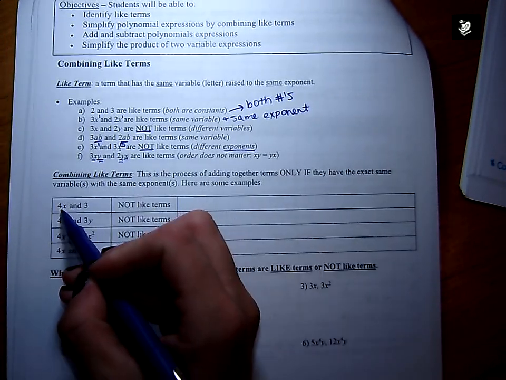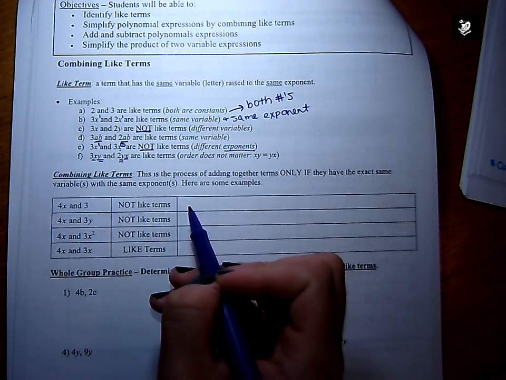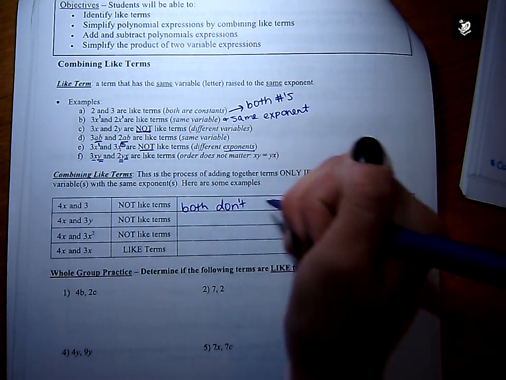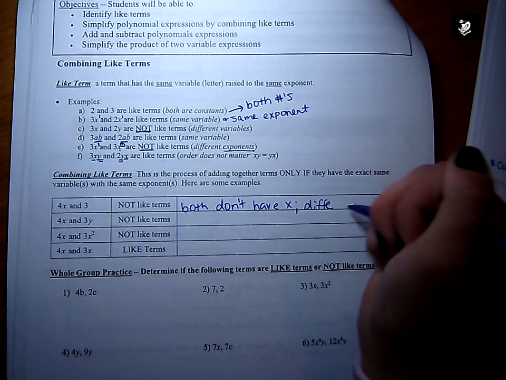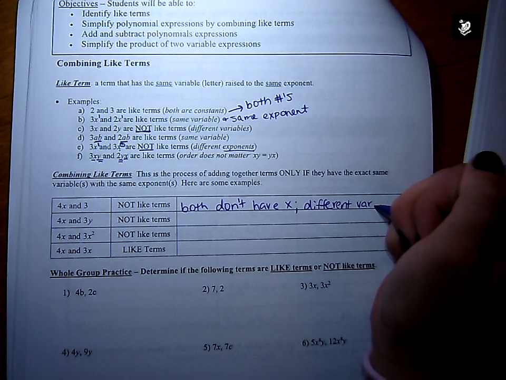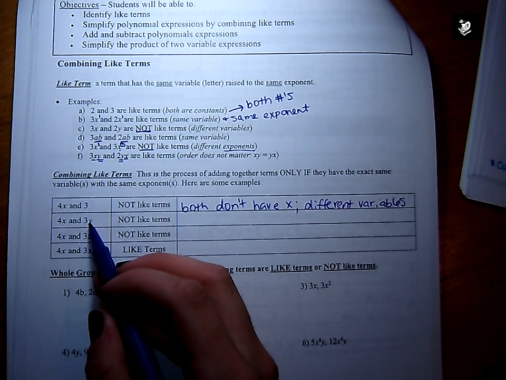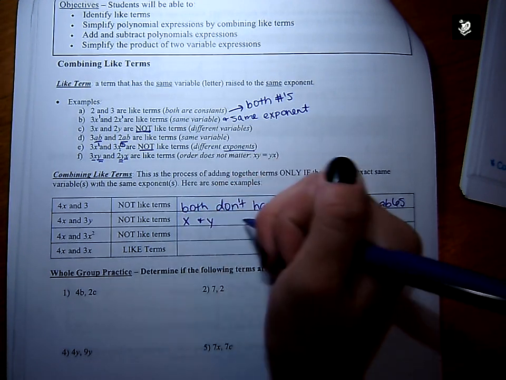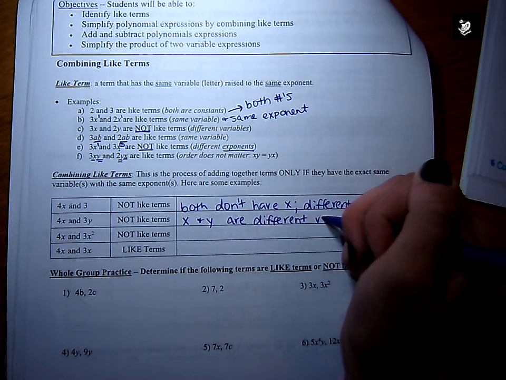4x and 3. They are not like terms. The reason is, they both don't have x. They have different variables, or in this case, one doesn't even have a variable. So these are not like terms. 4x and 3y. I said in order to be like terms, they have to have the same letter. And one has an x and one has a y. So x and y are different variables. These would not be considered like terms.